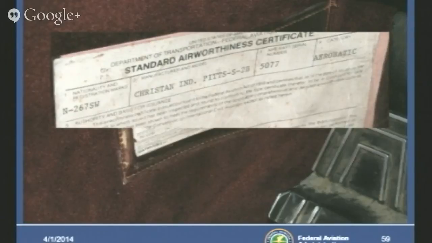You might think that's impossible, but for a large shop that's doing annuals on several aircraft at one time, I've actually picked a set of records out of the back of an airplane, and it was for a totally different aircraft. And this scenario has actually happened to another inspector I know, where the airworthiness certificate was for a totally different aircraft. Another thing that happened too, your airworthiness certificate has the N number.